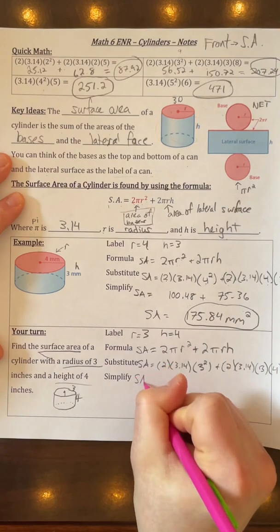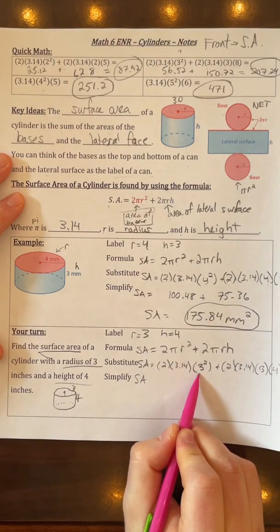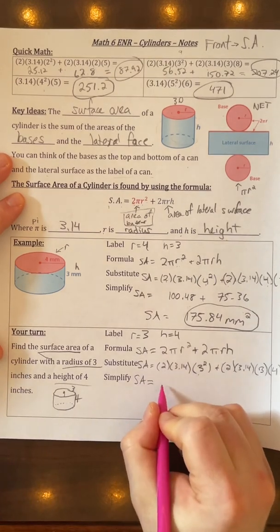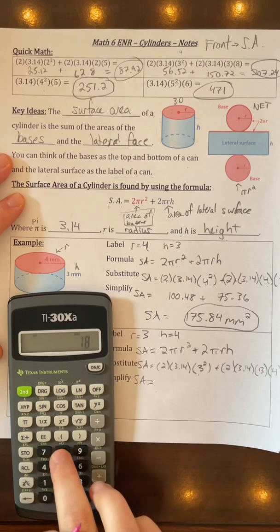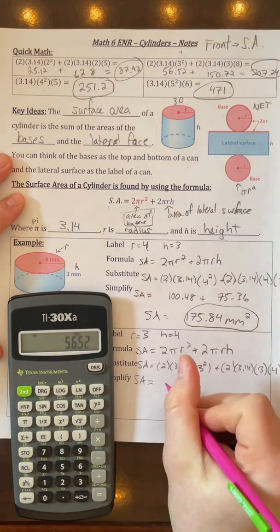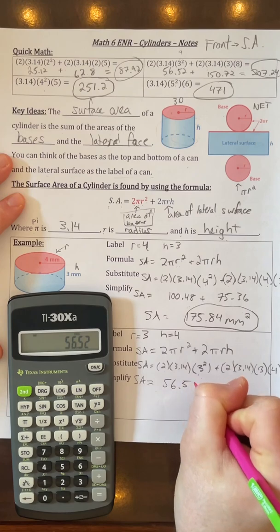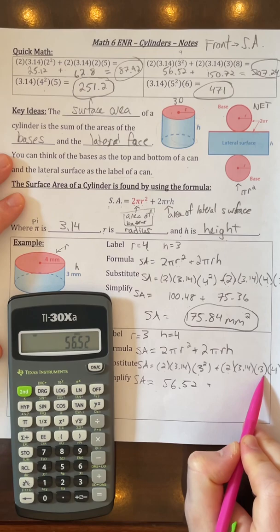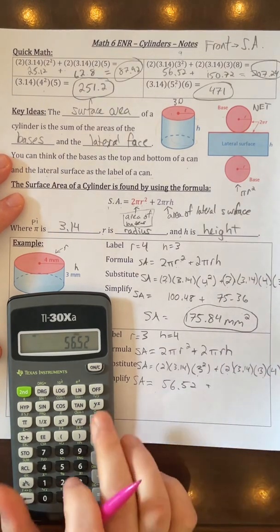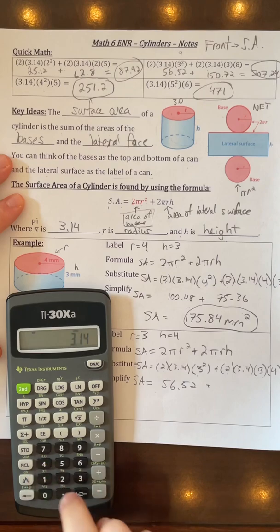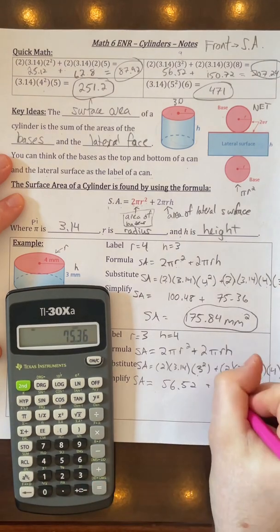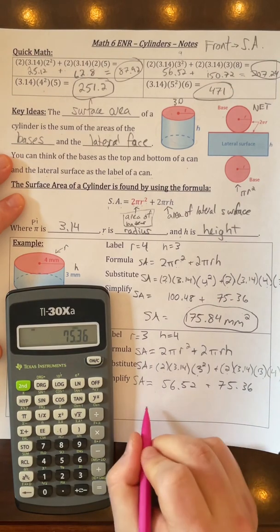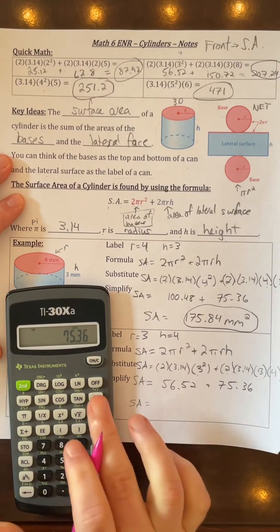Now again, make sure you're simplifying carefully. We can say 3 times 3 is 9, very good, times 2 is 18. So let's do it very simply. 18 times that 3.14 is 56.52. Then 2 times 3 is 6, and 6 times 4 is 24. Very good. So 24 times that 3.14 is 75.36. Make sure you can add those two together to get that grand total for your surface area.